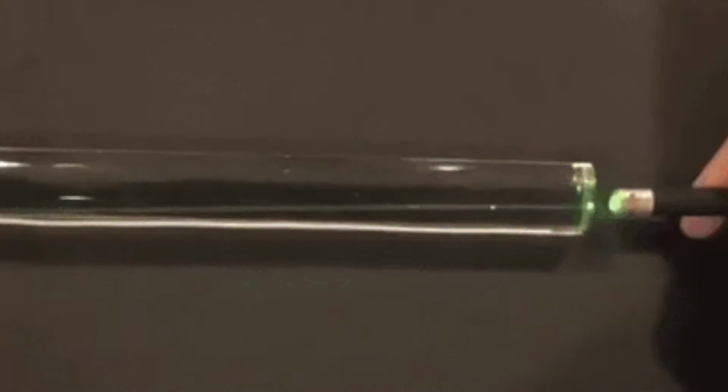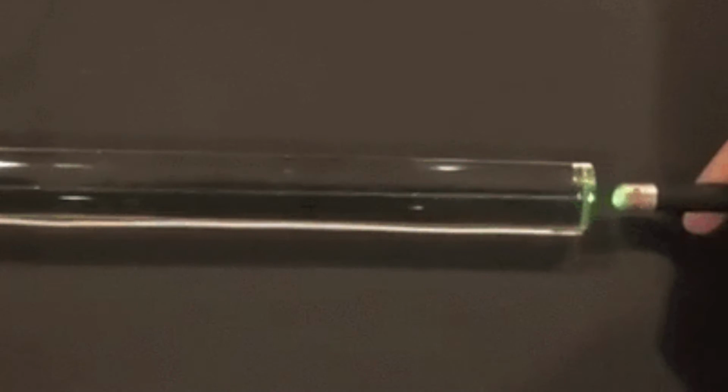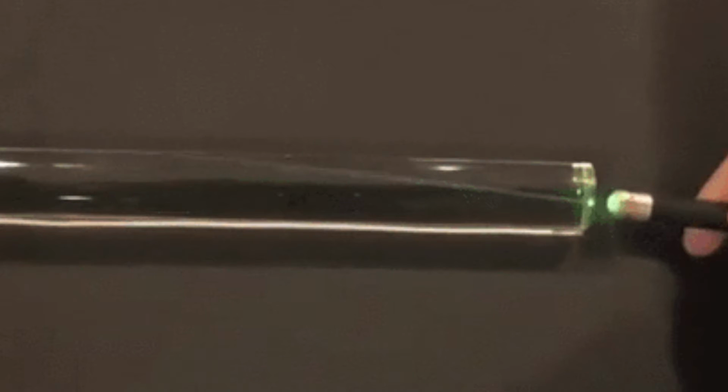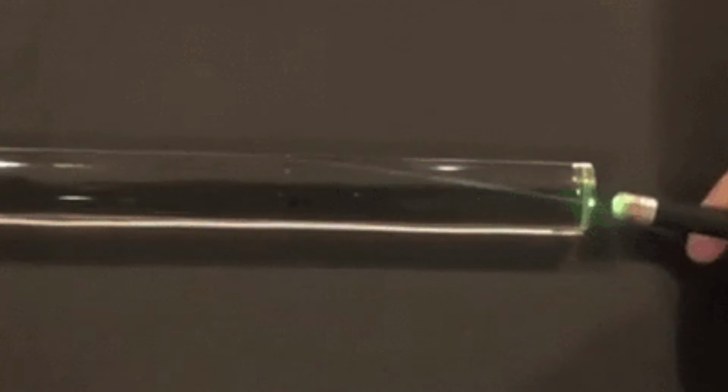So light is shone into this glass tube. The light is shone at the boundary between the glass and the air. The light is passing through into the air, and it is refracting as it passes through. You can see very little internal reflection. At this point, the angle of incidence is less than the critical angle.